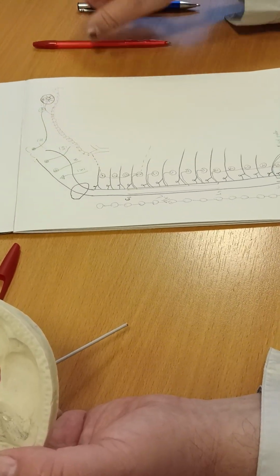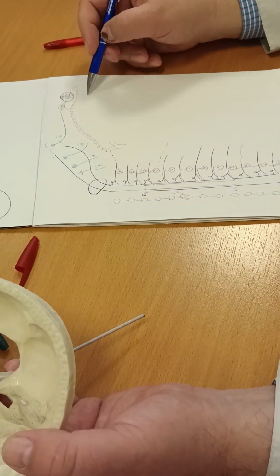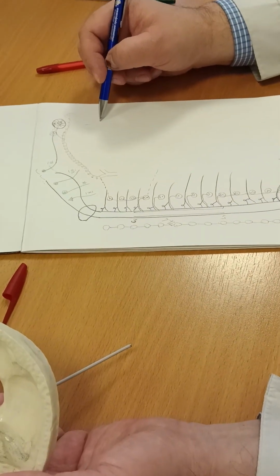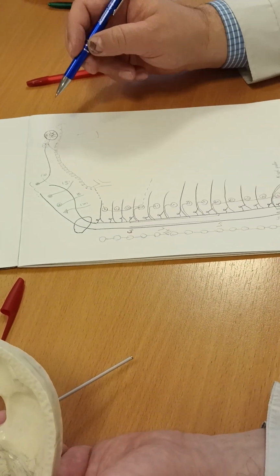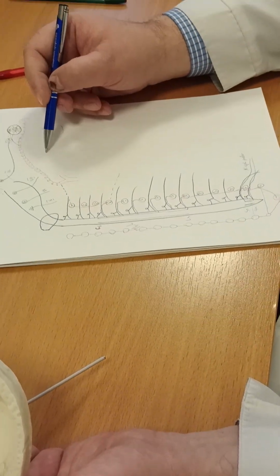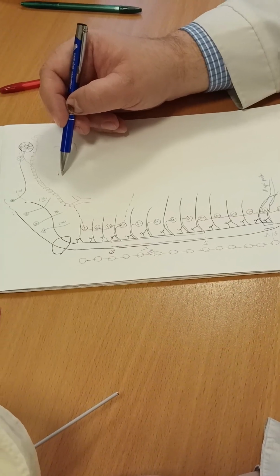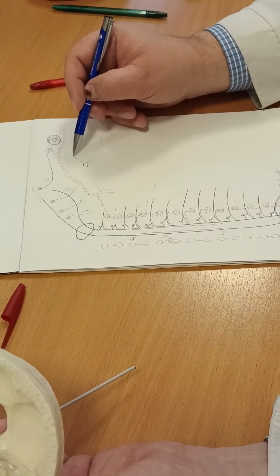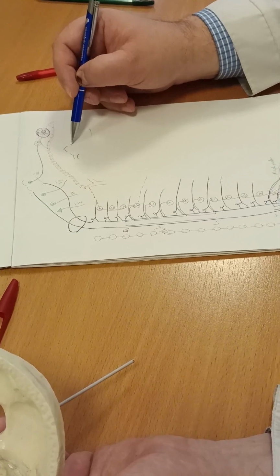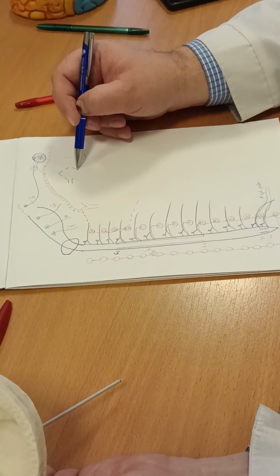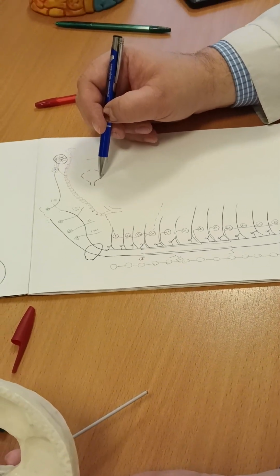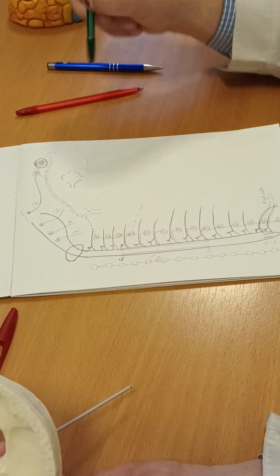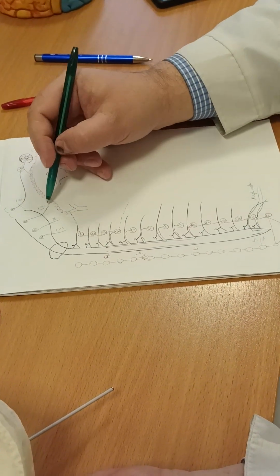If we speak about innervation of the nasal cavity, here it is, the nasal cavity. If you remember, this is the pterygopalatine fossa. In the pterygopalatine fossa, we remember that the seventh nerve.